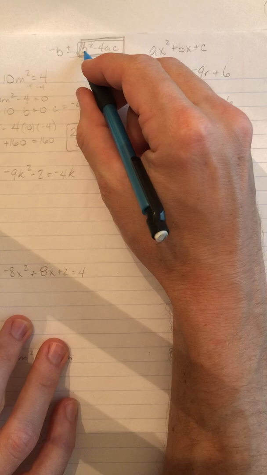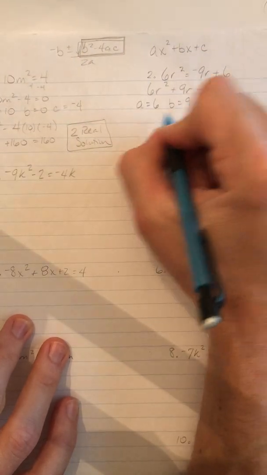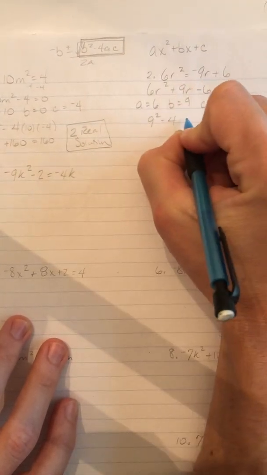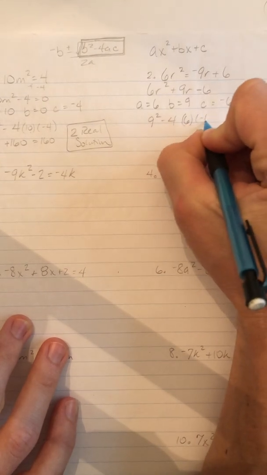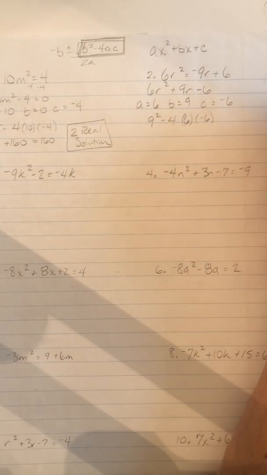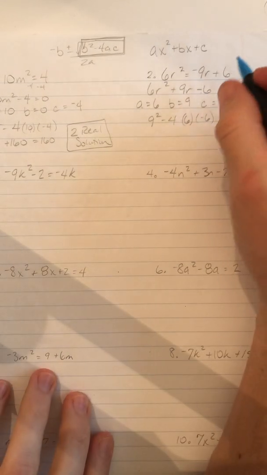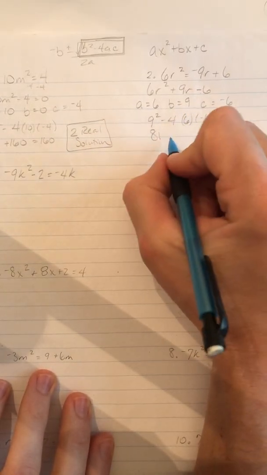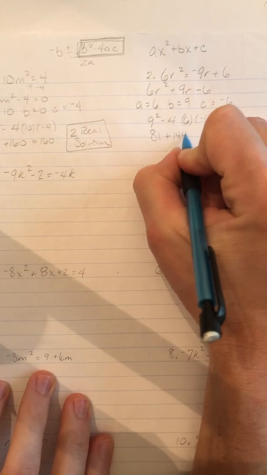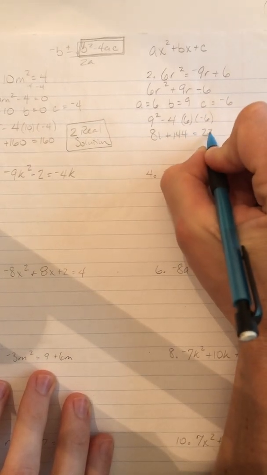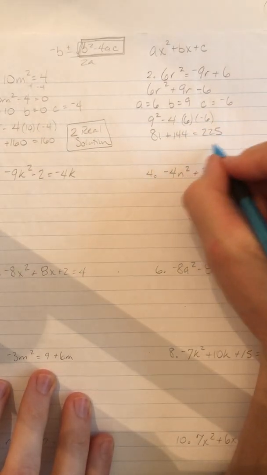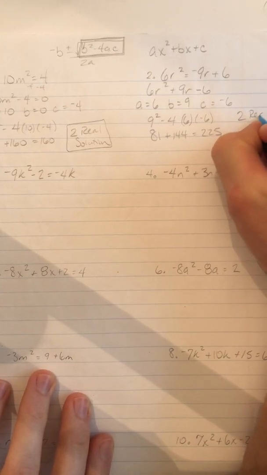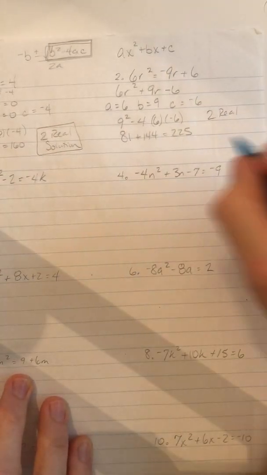So now let's plug in here. So b squared, which is 9 squared, minus 4 times a times c. So now we're there. 9 squared is an 81. And now I've got 4 times 6 times negative 6, and I get plus 144. Well, 81 plus 144 is a positive 225. Again, a positive number tells me I have two real solutions.